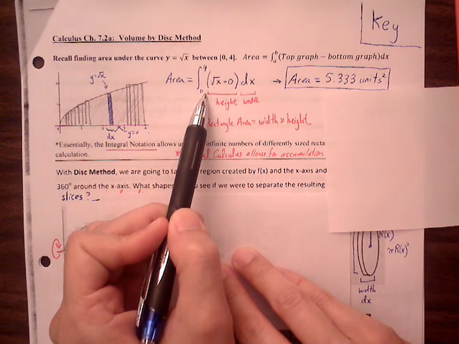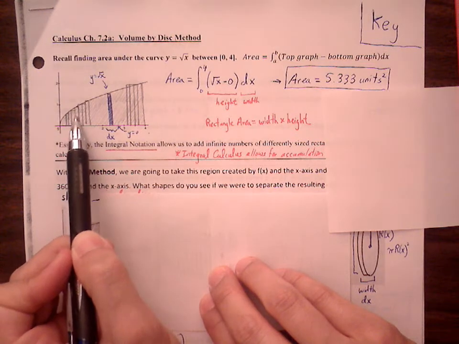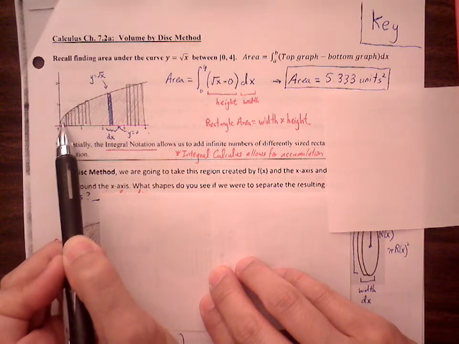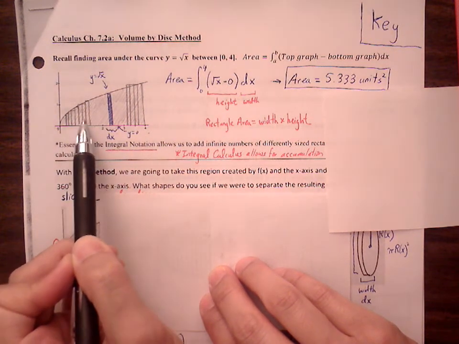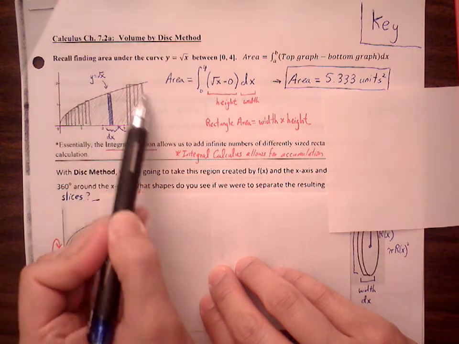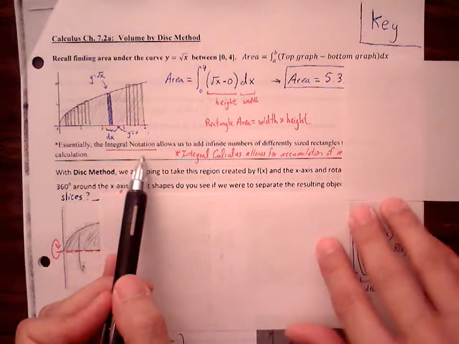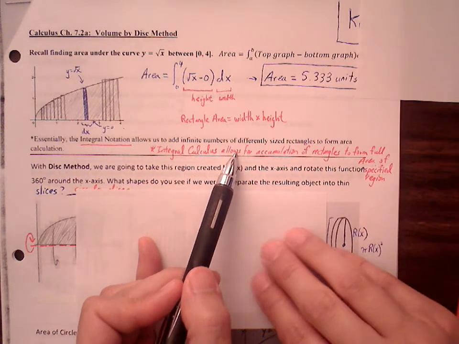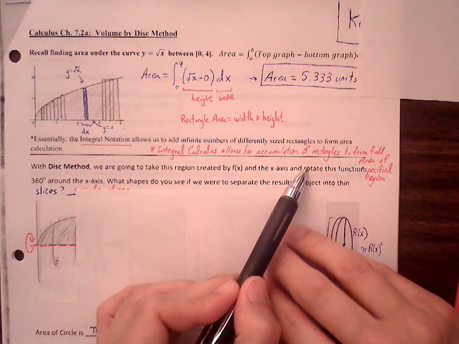The integral from 0 to 4 essentially accumulates all these separate and infinitely thin rectangles from one end to the next, and the accumulation and the stacking of all these rectangle areas will achieve the full area of this region. So this integral notation allows us to add these infinite numbers of differently sized rectangles to give us that area calculation, right?